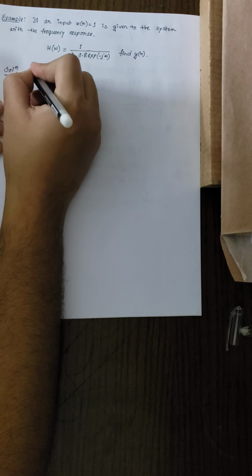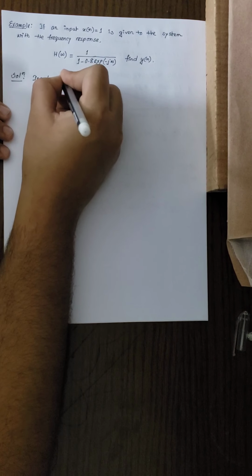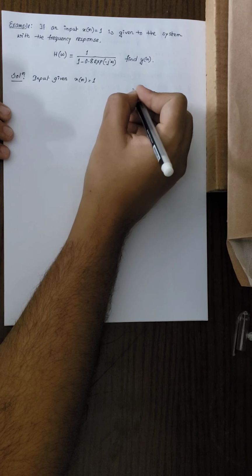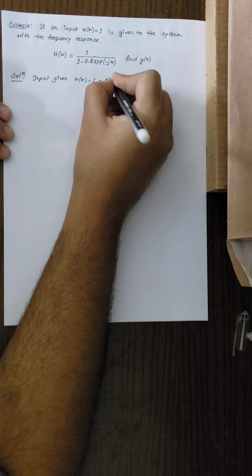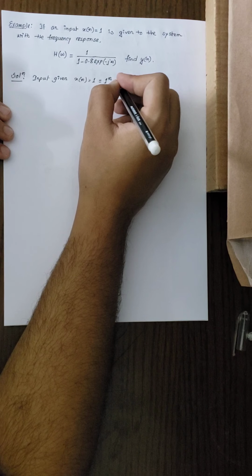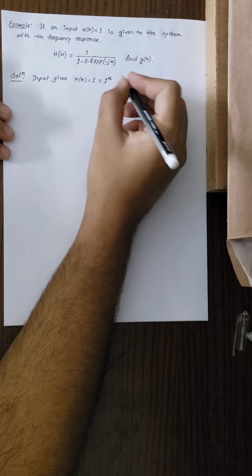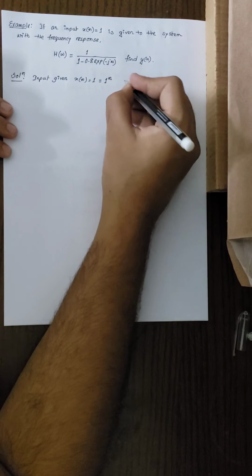Okay, now let's go on to the solution. Here, say the input given x of n is equal to 1. Now, if we write 1 as 1 raised to the power of n, it is quite mathematically logical, because 1 raised to the power of anything will result to 1 as well.